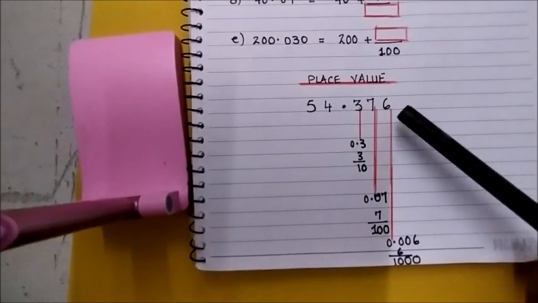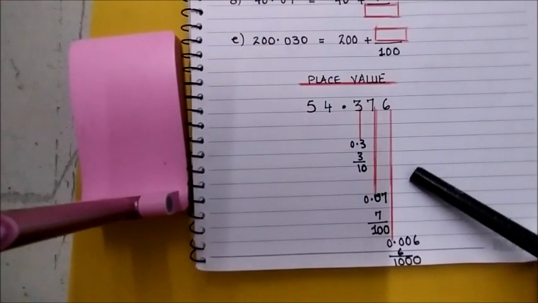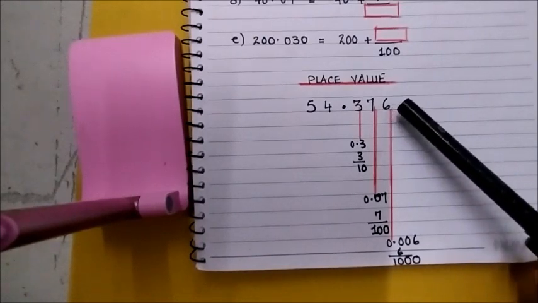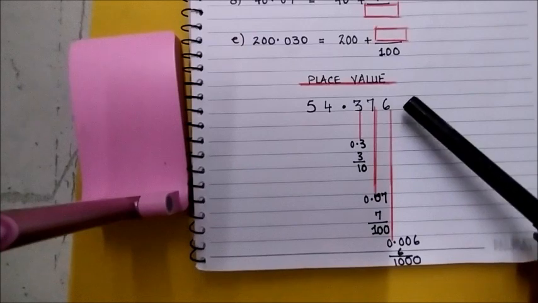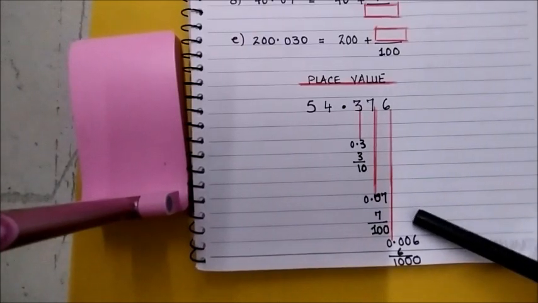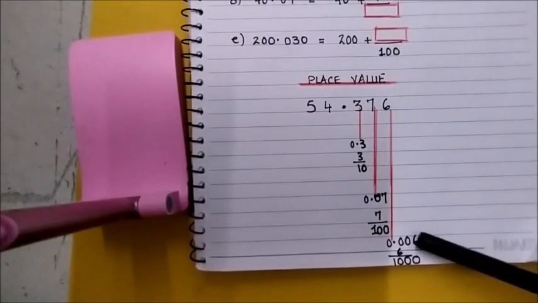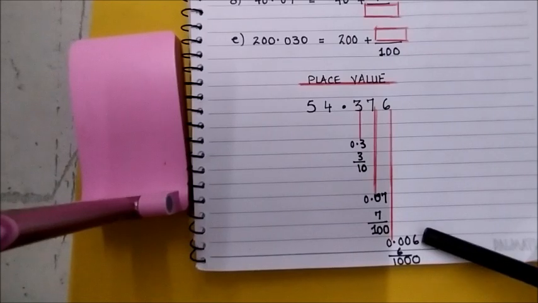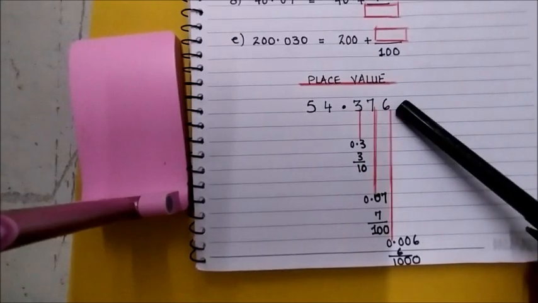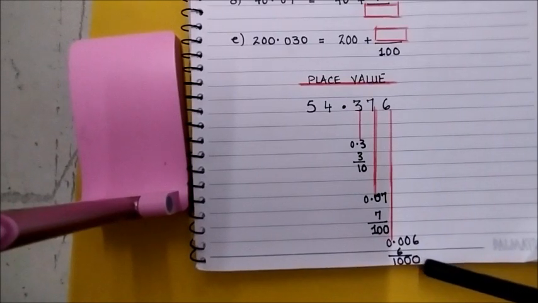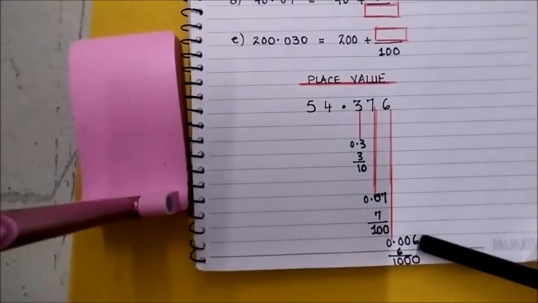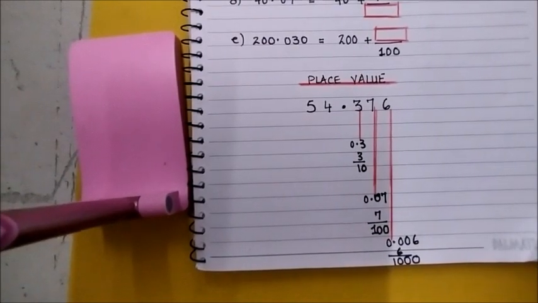The last digit that you see is 6. 6 is standing in the third place. Third place is your thousandths. So thousandths means that it's going to be written as 0.006. Since it is standing on the thousandths place, it's written on the third place. And my denominator is 1,000 here. All right. So let's get started now with the missing numbers.